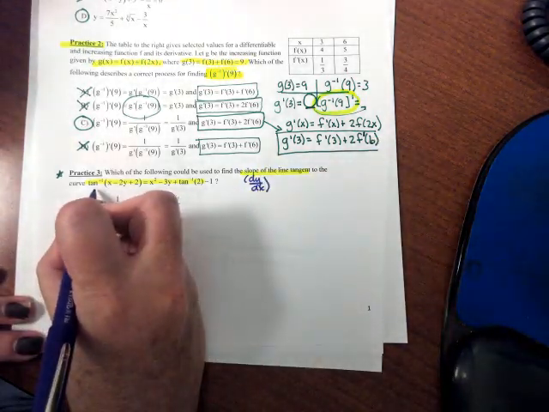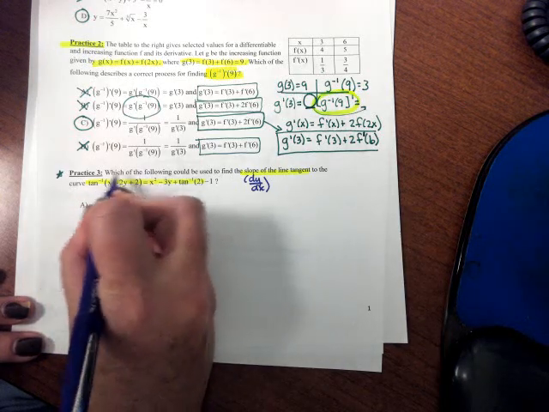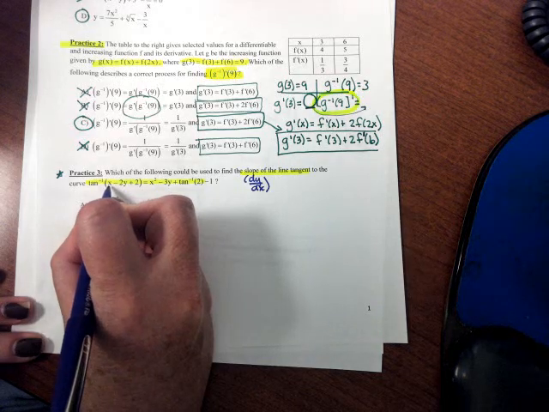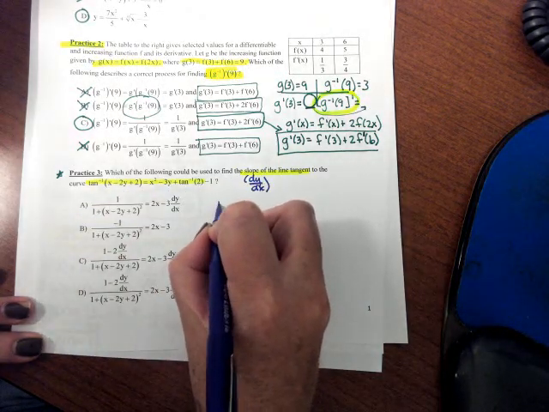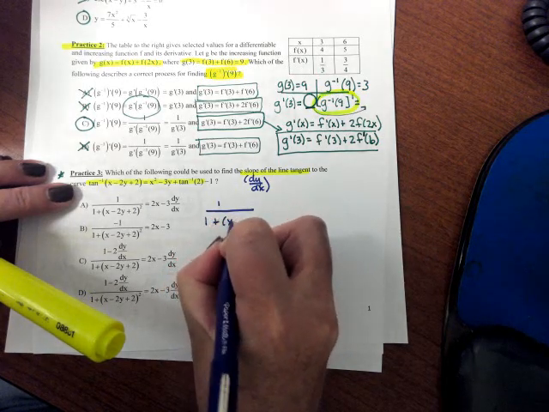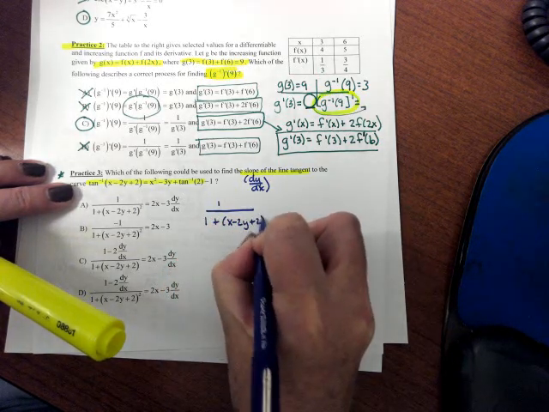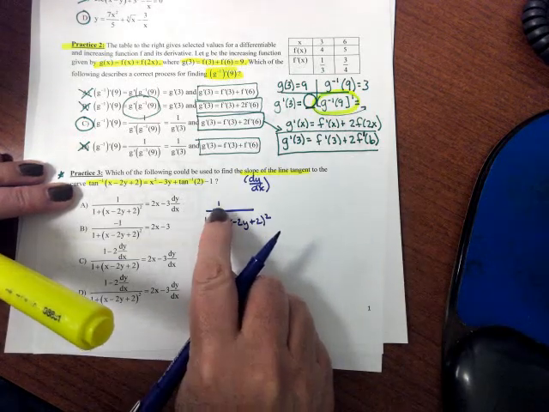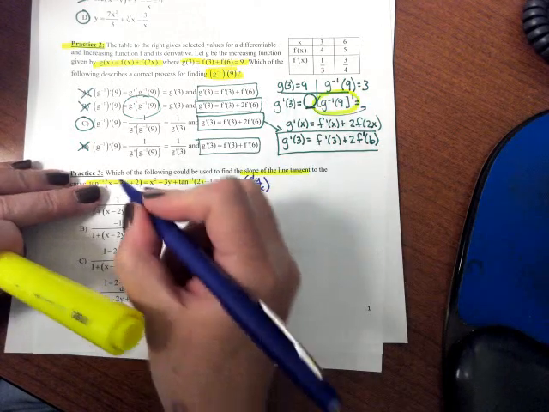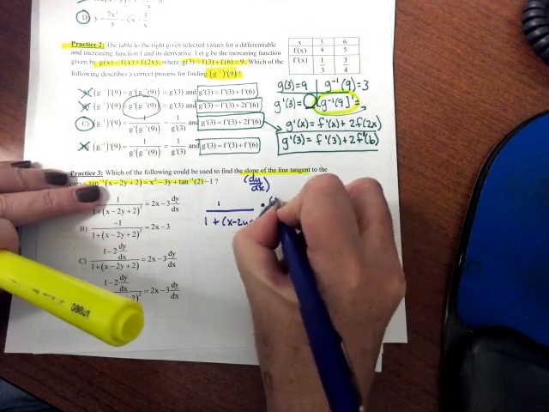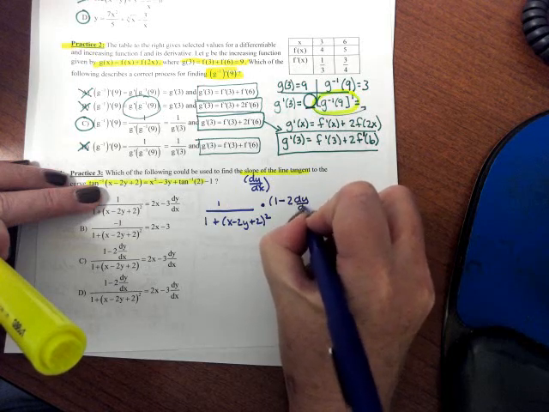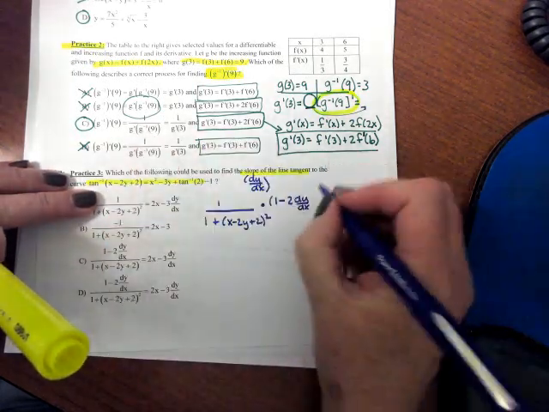So I need to find the derivative. I am going to have to apply my chain rule when I take the derivative of this inverse tangent. Again, I know when I take the derivative of inverse tangent, it's going to be 1 over 1 plus (x minus 2y plus 2) to the second power, because remember the derivative of inverse tangent is 1 over 1 plus x squared, times. Now I have to take the derivative of what's inside, so that's going to be 1, minus the derivative of 2y, which is 2, times dy dx, and the derivative of plus 2 is 0.